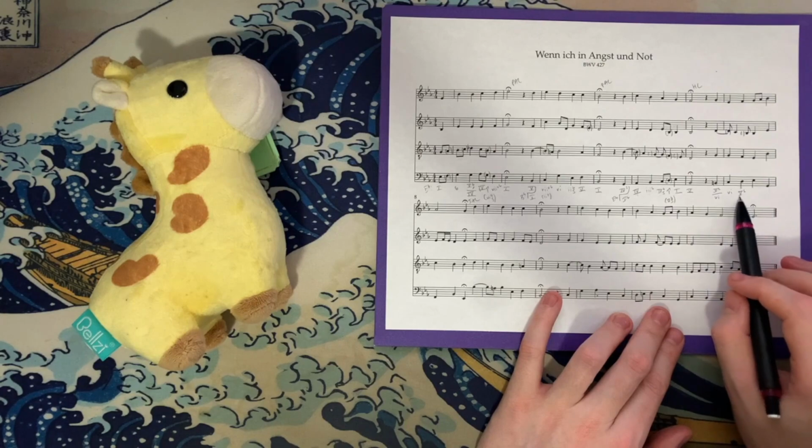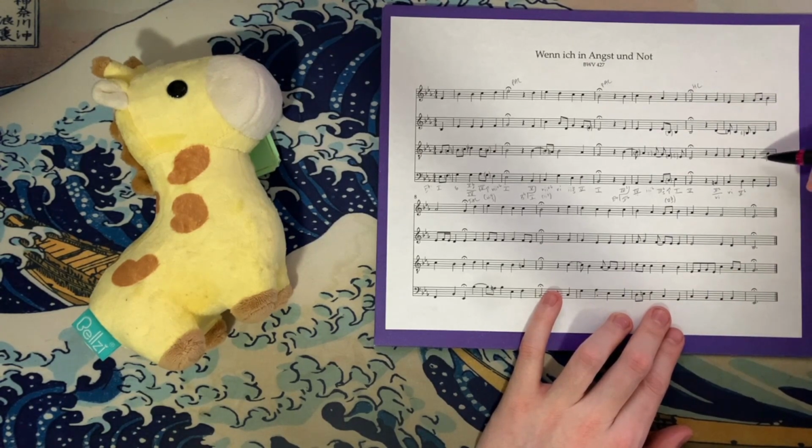4-3-6-4-6. Here we have 6-5-6, maybe 6-6. We have C, E flat, B flat, and G. So no, we don't get that. No, we have E flat, B flat, and G. So we don't get it exactly. The potential is there, but instead of getting C, we get B flat, which gives us a tonic triad.